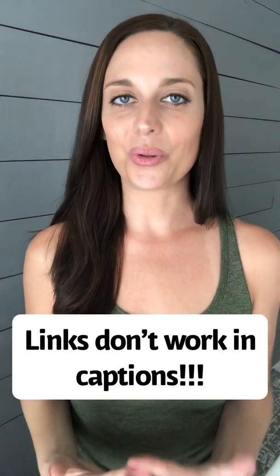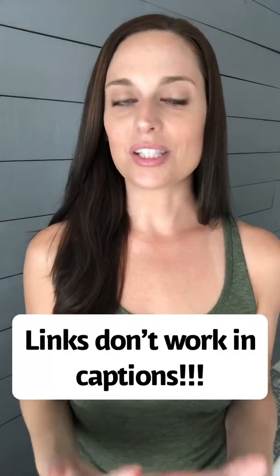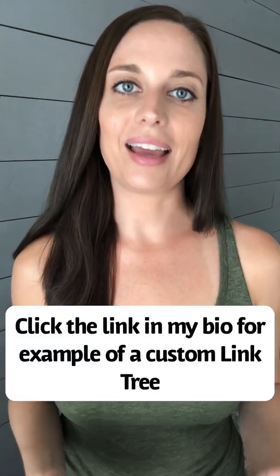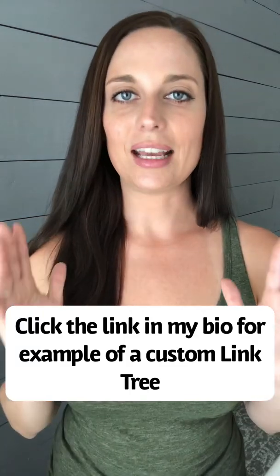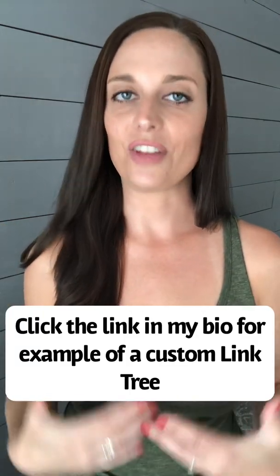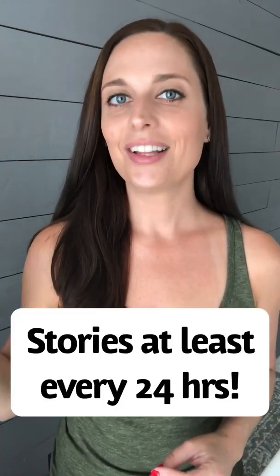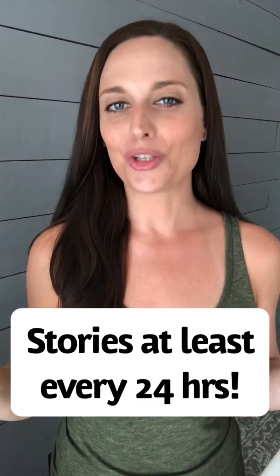Okay, so I see this happening all the time on Instagram. You cannot include a clickable link in your captions. That means if you're including a link in your captions, it doesn't work. A really good workaround is to create your very own link tree on your website. To get a great example of how this is done, just visit my link in the bio and you'll see a great link tree that I created extremely customized for me and my website. Okay, so this tip is going to lead into the earth-shattering tip, so bear with me.